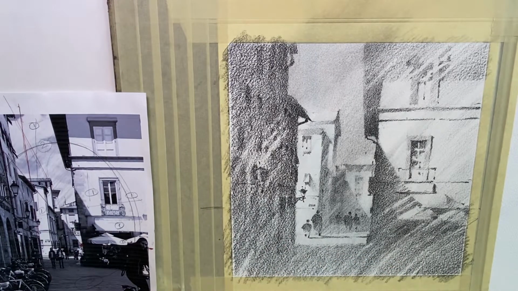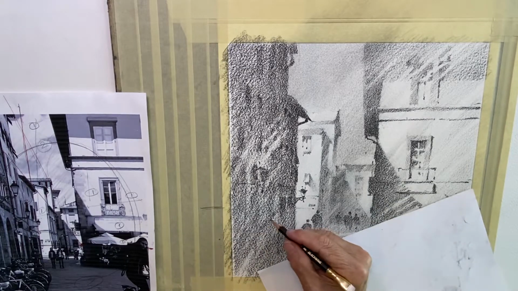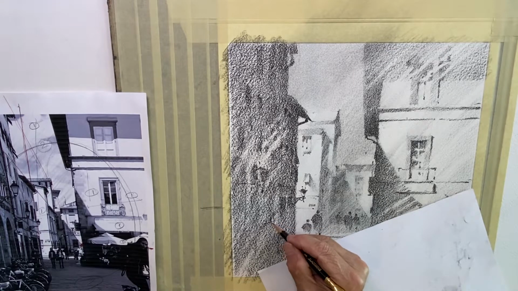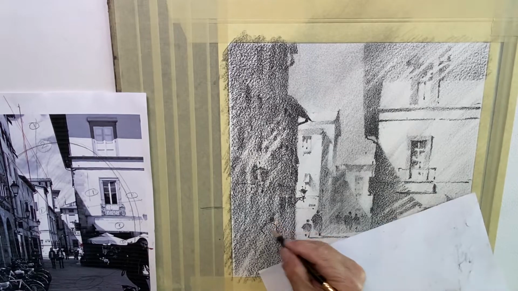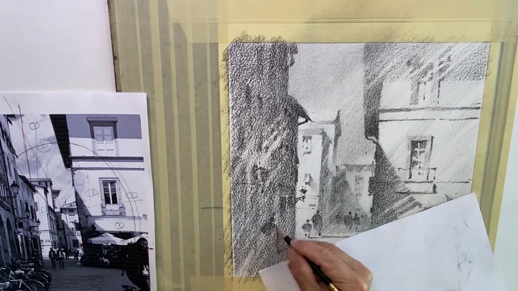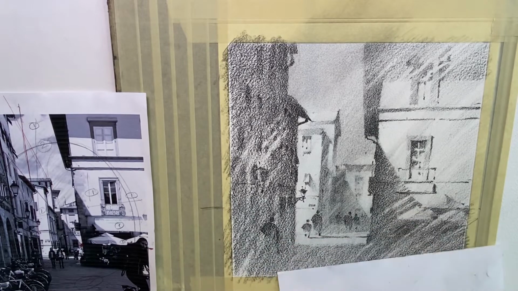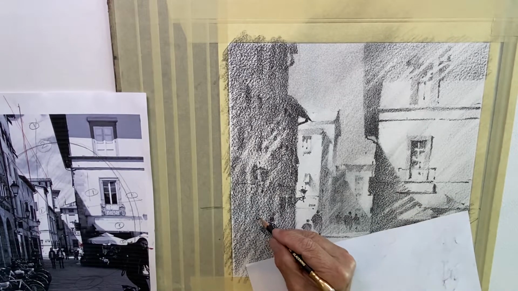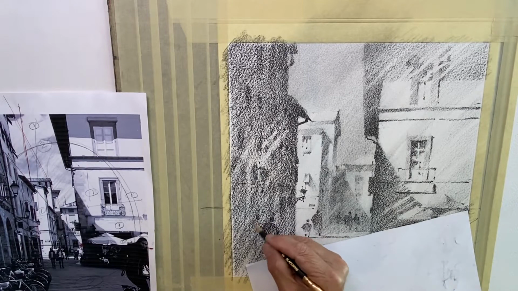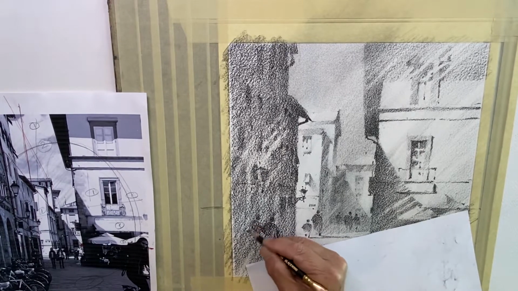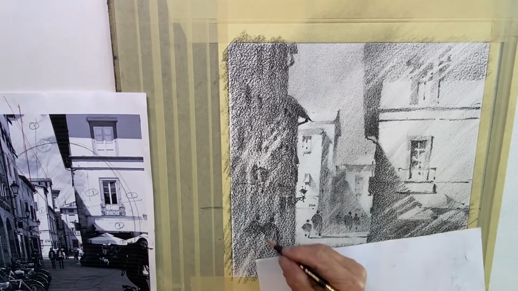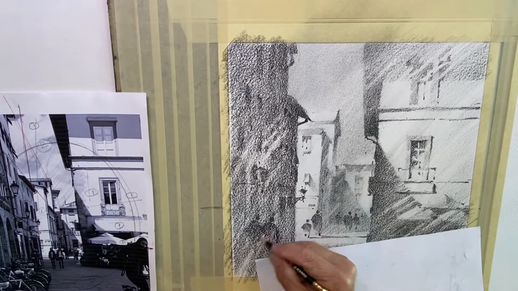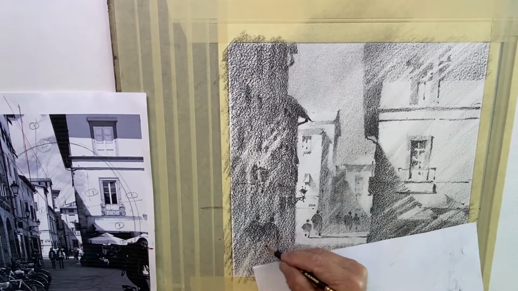I think it could use little hints of some people here in the shadows, perhaps. I don't want to over detail them, but I'm going to add a couple of just tops of some people as if they're coming in or going out of some of these stores. And just fade them out into the shadowy darkness below.